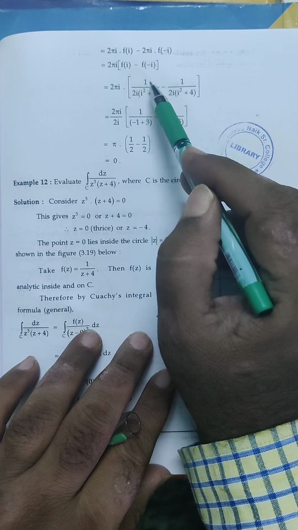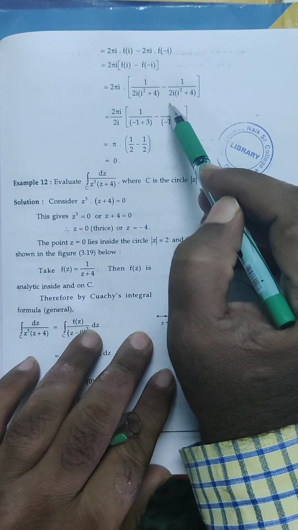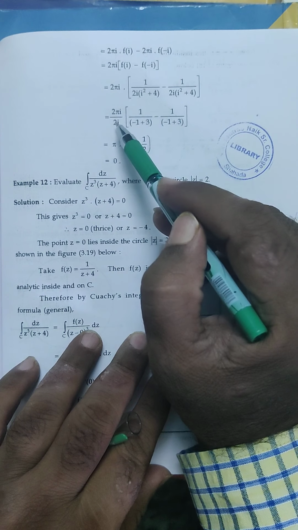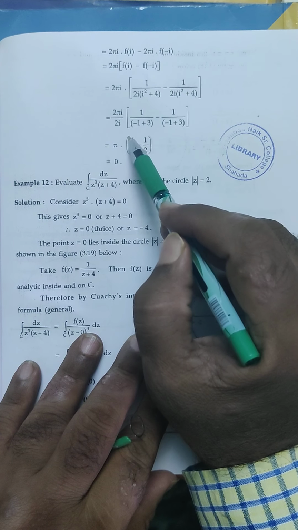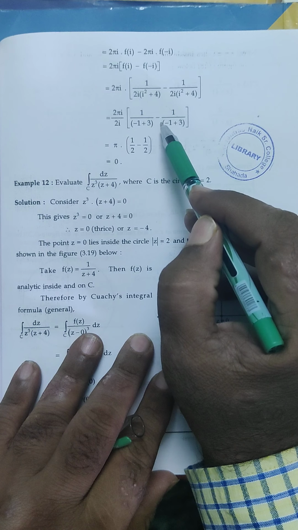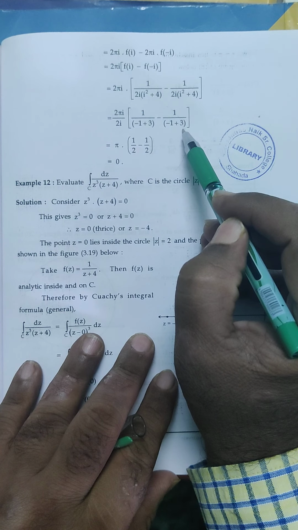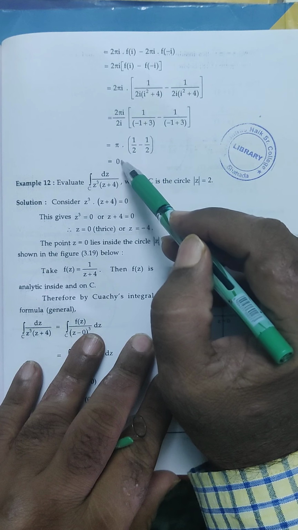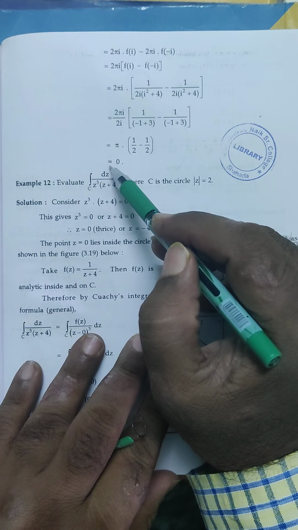Therefore f(i) means 1 upon 2i (i² + 4) minus 1 upon 2i ((−i)² + 4), which is equal to 2πi upon 2i times (1 upon (−1 + 3) minus 1 upon (−1 + 3)). 2i is common in the denominator, therefore 2i gets cancelled. π times (1/2 − 1/2) is equal to π into 0, which is 0.